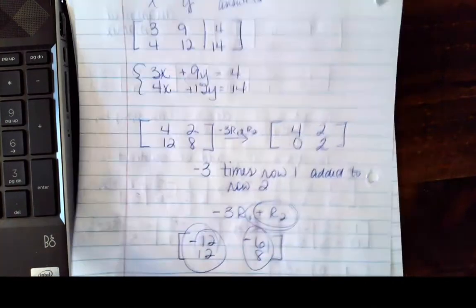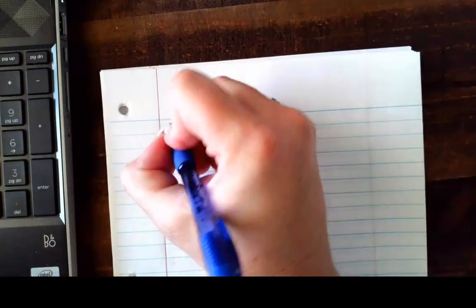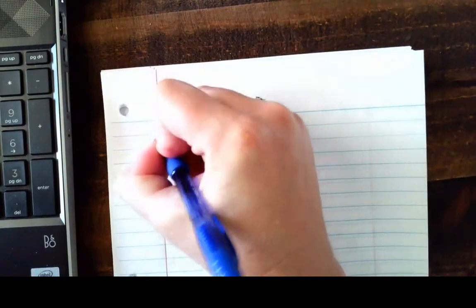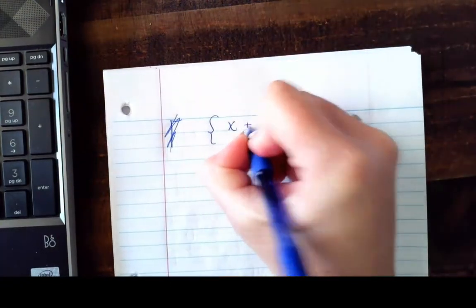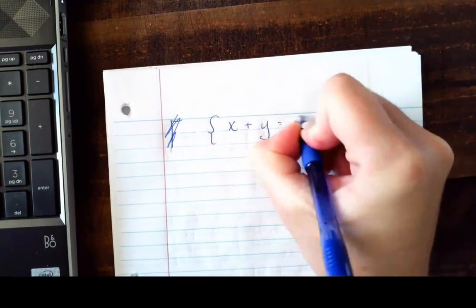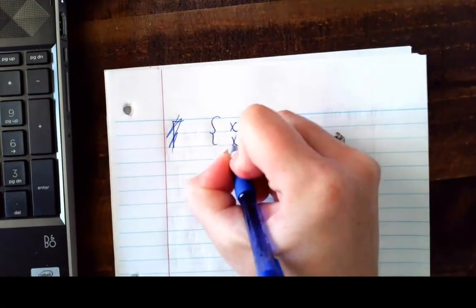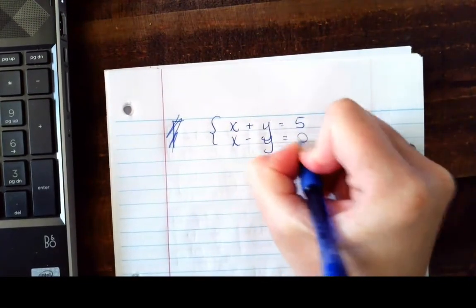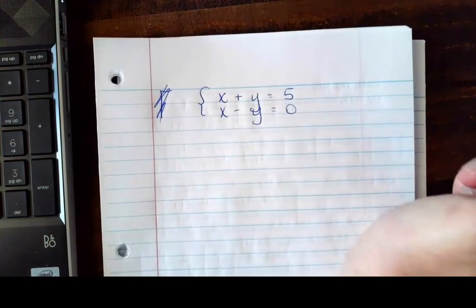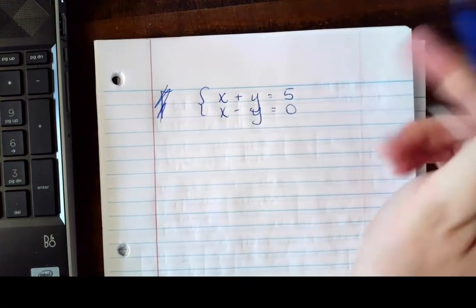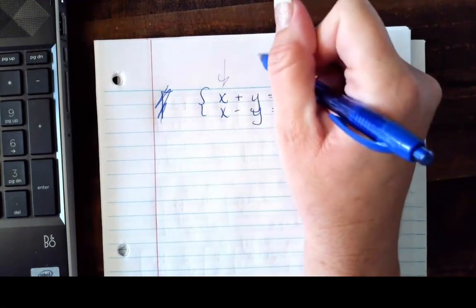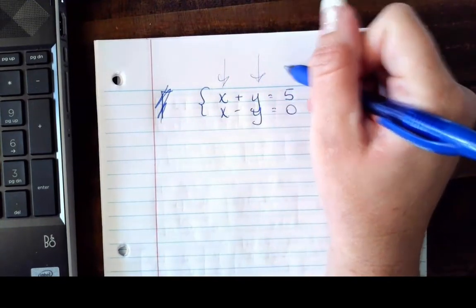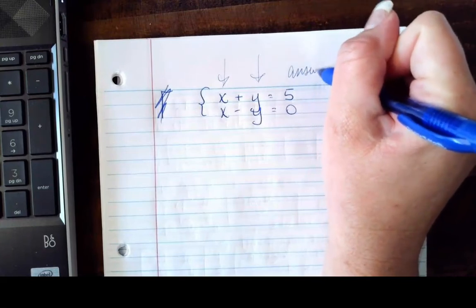We are going to go ahead and use Gauss-Jordan elimination to solve this. So my system is x plus y must be 5, but x minus y must be 0. Okay, so I'm going to translate this from a system of equations. Remember, I've got an x column, a y column, equals my answers.